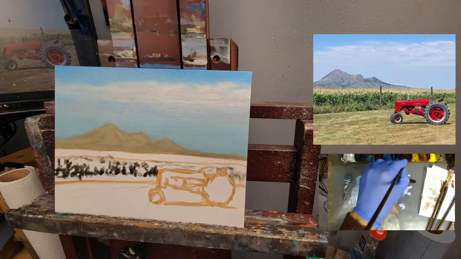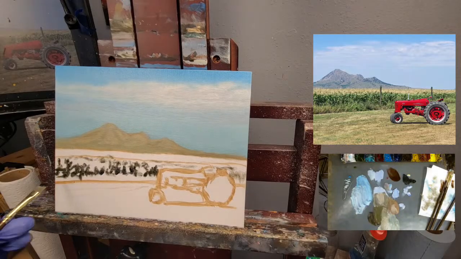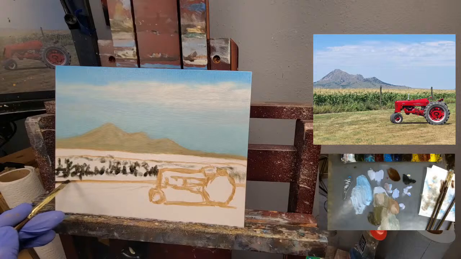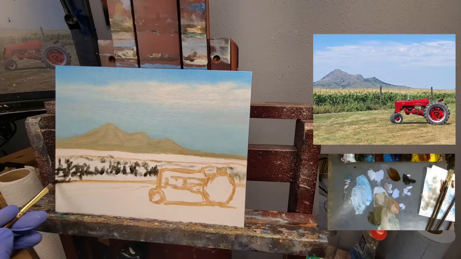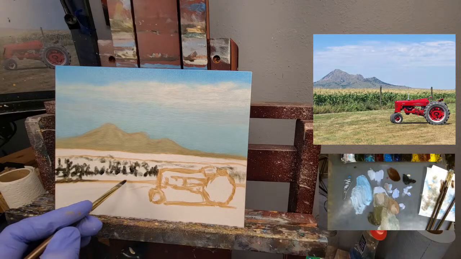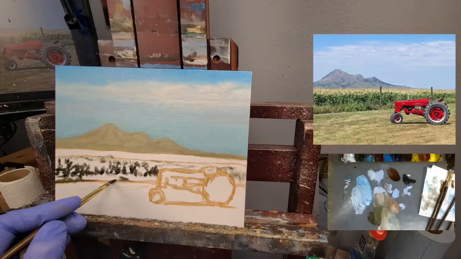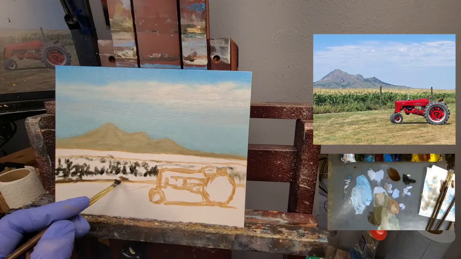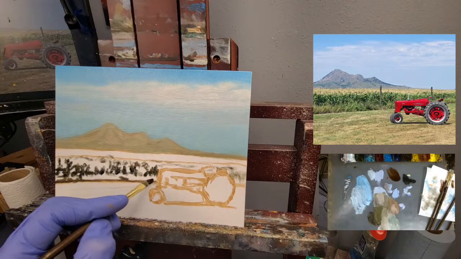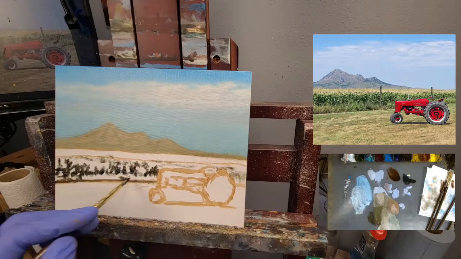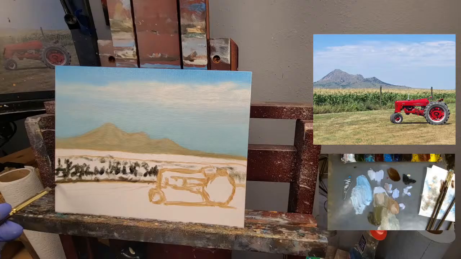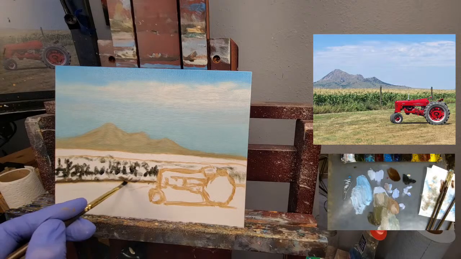Then we want to, right along this edge, we want a pretty even line there.